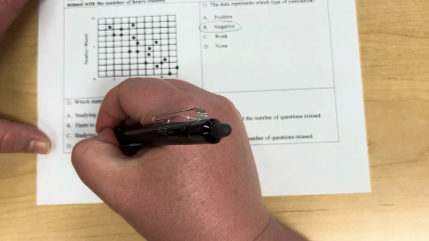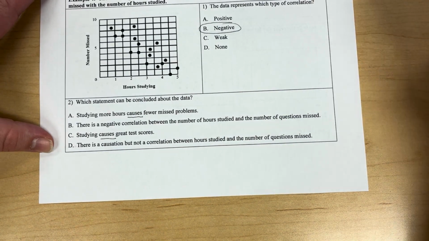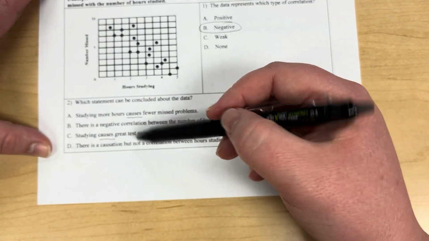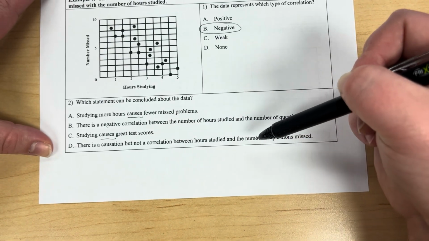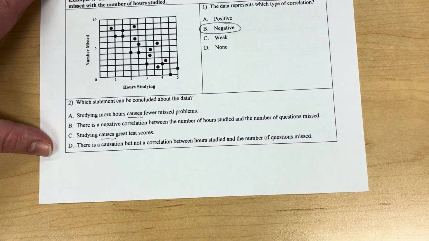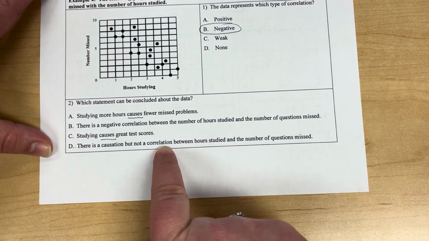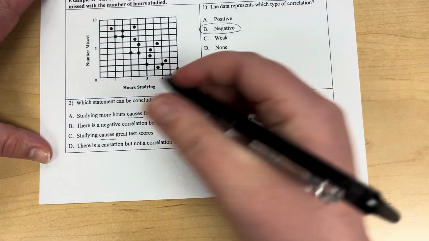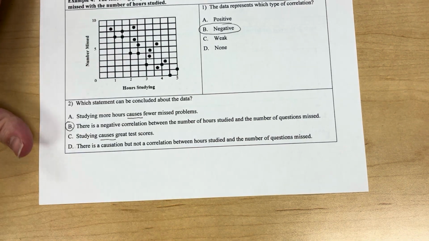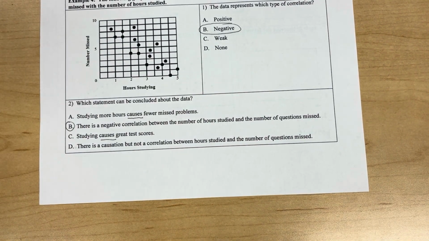Studying causes great test scores. Once again, not true. And then the last one says there is a causation but not a correlation between hours of studied and the number of questions missed. The first thing I want to say is there's no way to be causation and not a correlation at the same time. So that one is never the answer. So that means B is the correct answer. So there's a negative correlation between the number of hours studied and the questions missed. Correlation, yes. Causation, no. Okay?